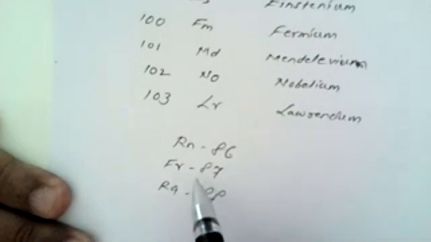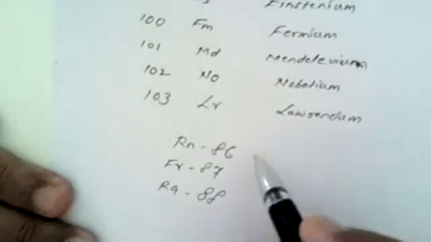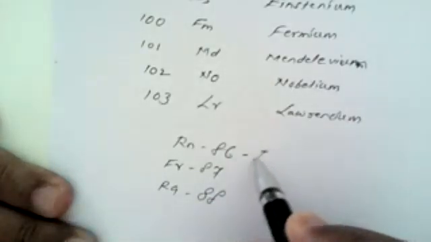Just now we have seen, while studying the position in the periodic table, that the last element from first A group is francium, which is present in 7th period, and after francium, in the second A group of the periodic table, that is the alkaline earth metals, the next element is radium. This radon is an inert gas element.